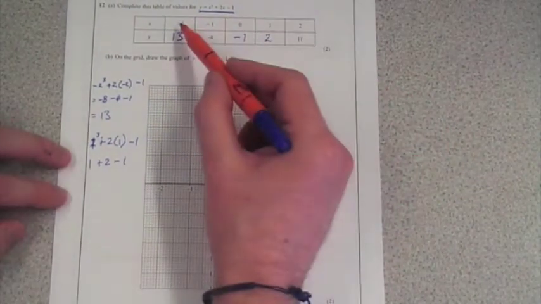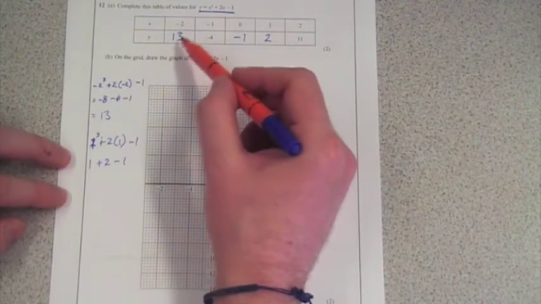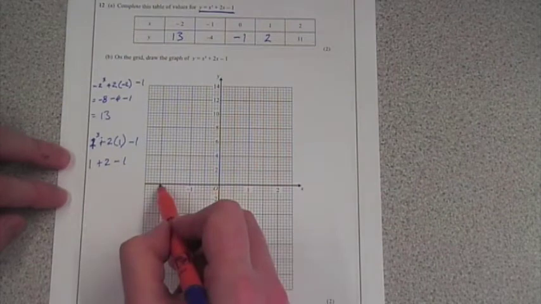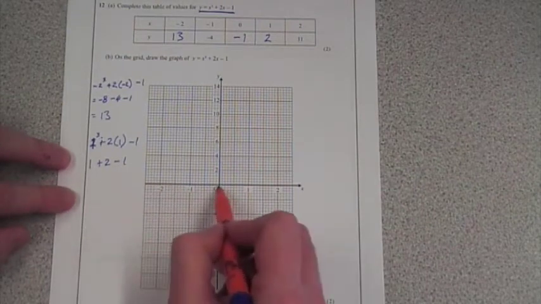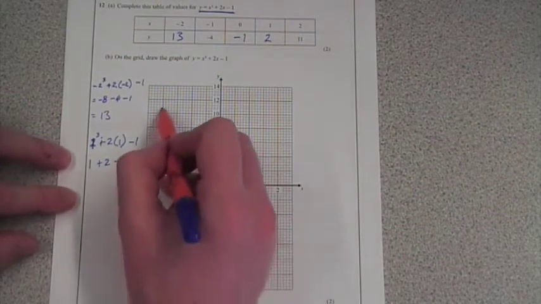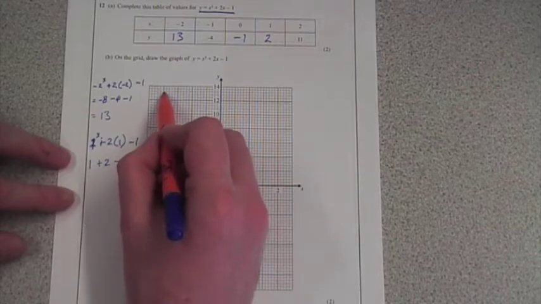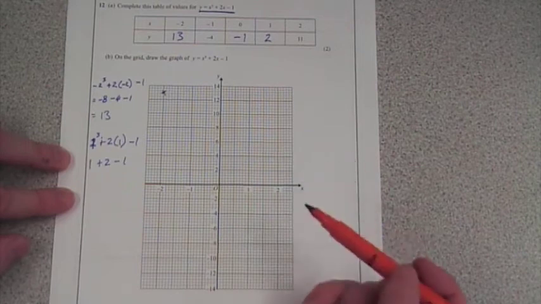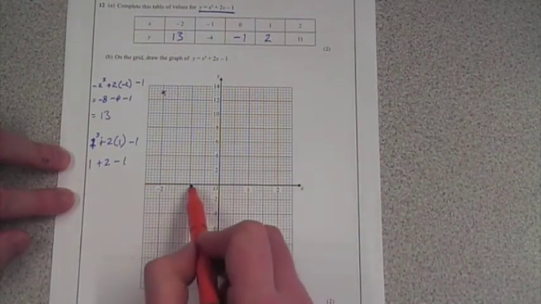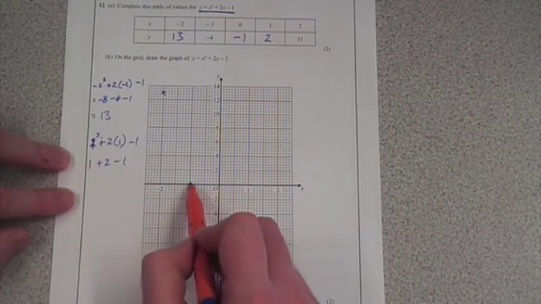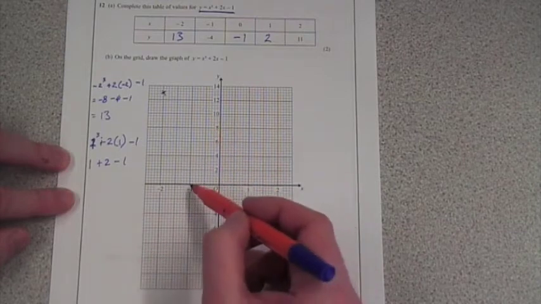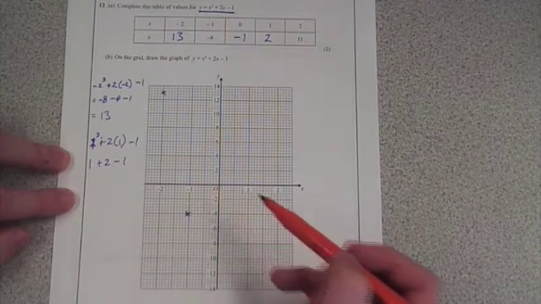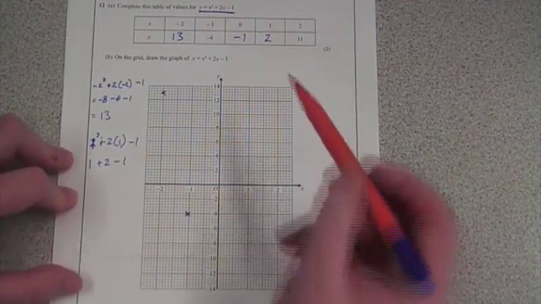So if we have x equals minus 2 and y equals 13, we go along to minus 2 and we go up as far as 13. Mark it with an x. Our next value is we go along to minus 1 and we go down to minus 4. So it's minus 1 down to minus 4, and that'll be right there. Again, marking with an x.